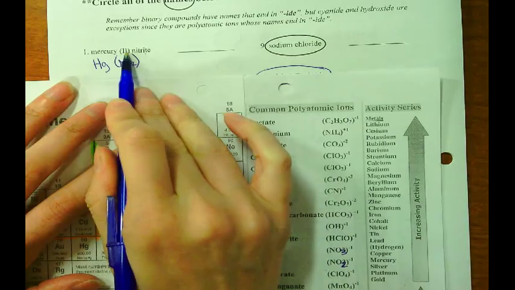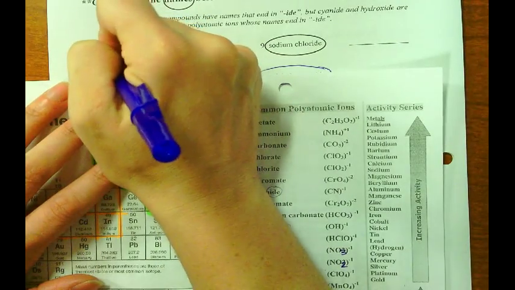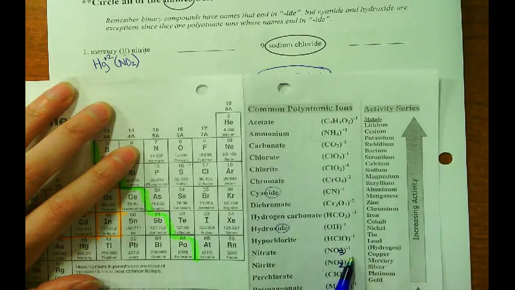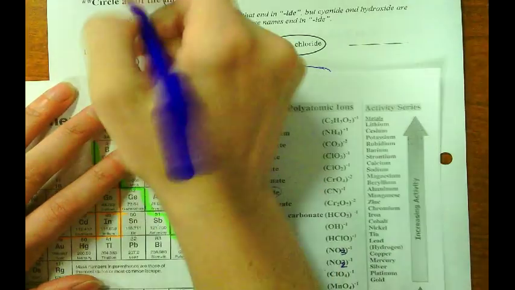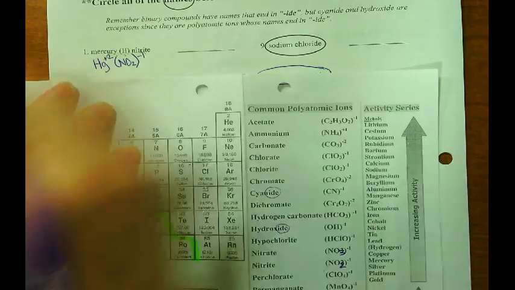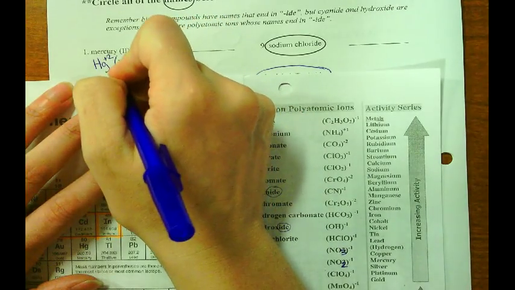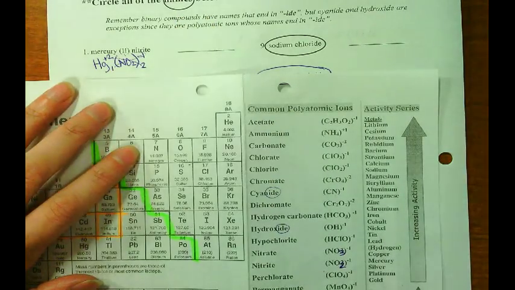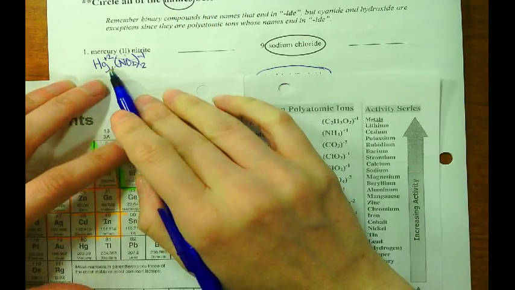Step 2 is charges. This mercury is making a 2. It told me in the name. So positive 2. Nitrite makes a -1 according to my periodic table right here. Okay. So that's step 2. Step 3 is to crisscross. You cross around the parentheses. You're not allowed to go inside the parentheses. Okay. And then we reduce and erase.